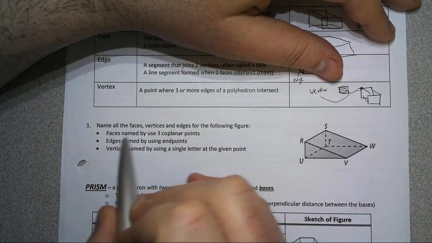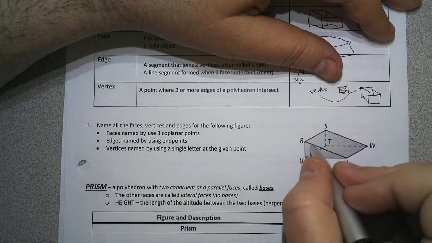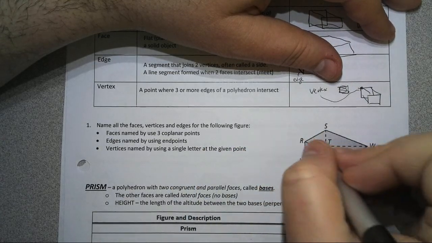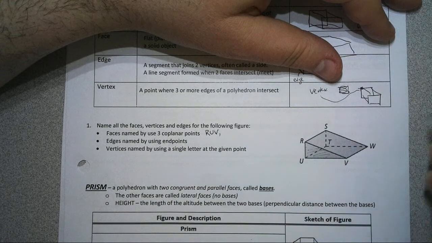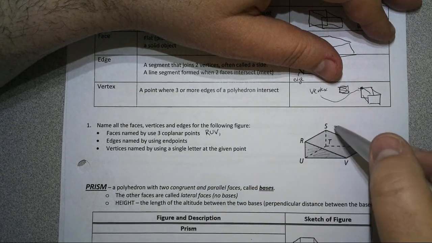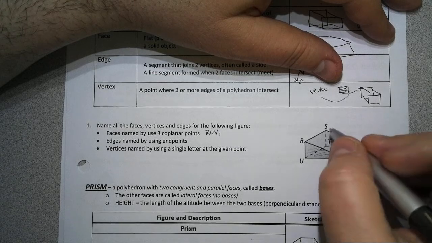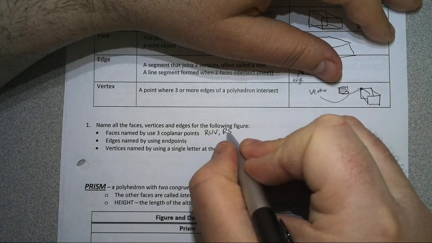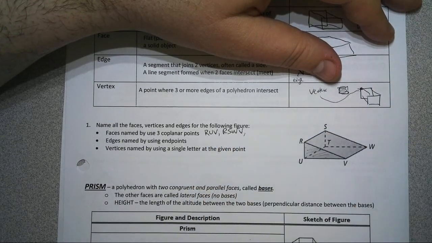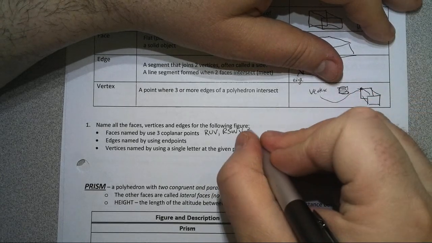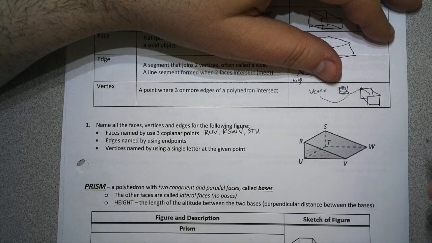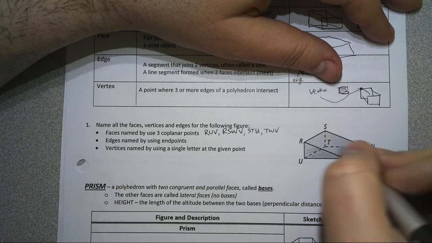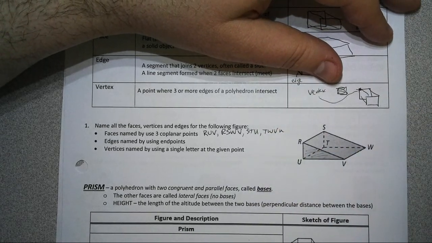So, name all the faces. Faces we just talked about, we name by 3 coplanar points. So this guy right here would be RUV. That's coplanar, that's a plane. So RUV would be one. You have this guy right here on the top we just talked about, SRVW. You only have to use 3 letters, so you could use SRV or SVW or WVR. Just any 3 of those is fine. If you want to use all 4, you're more than welcome to. So STUR here, or STU would be another one. And then TWV down at the bottom. And if you want to put down a U to use 4, that's fine as well. Okay, those are the planes.